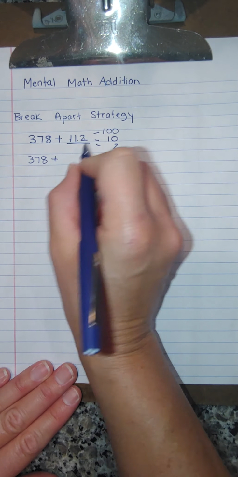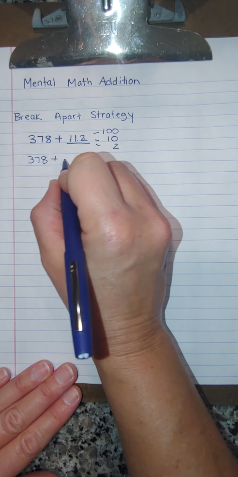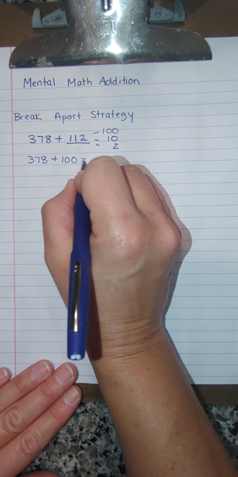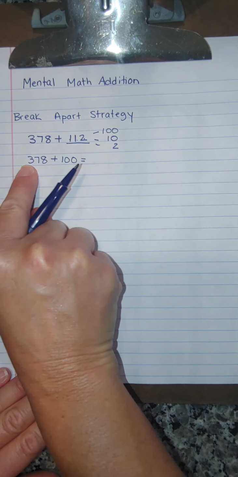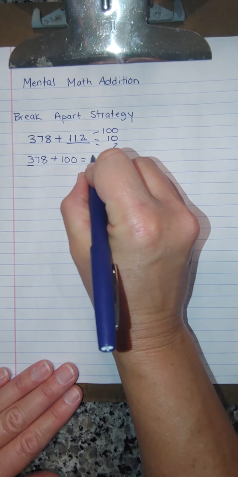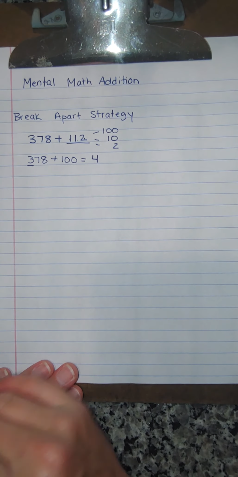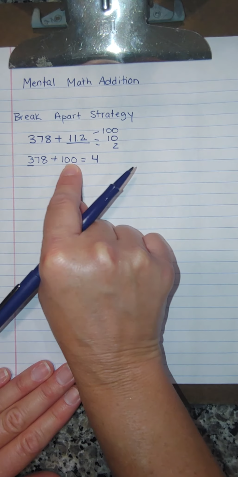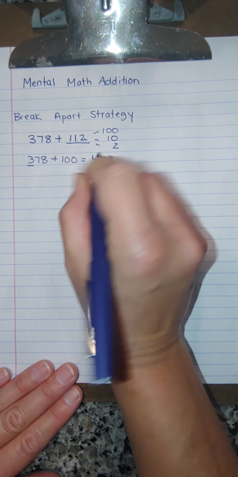So I have taken each of these and broken them apart to their place value. So now I'm going to add each of those on. So if I start with 378 and I add the largest place value, which is 100, then I can mentally do this because all I need to look at is the hundreds place. So 300 plus 100 would give me 400. And since I'm not touching any tens or ones, I move over the 78.